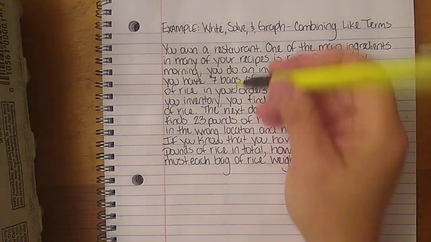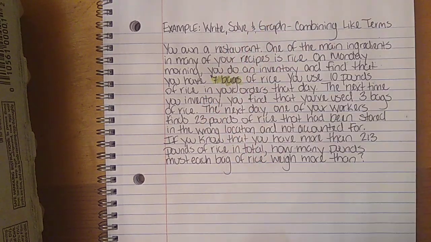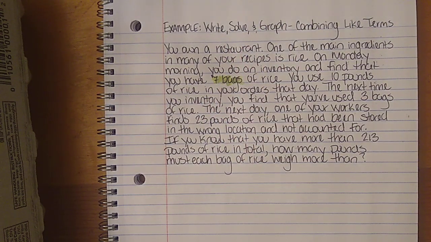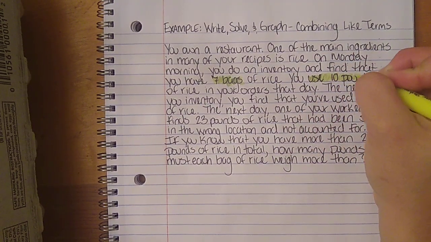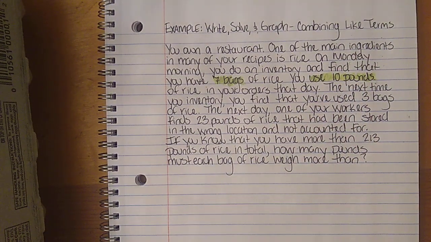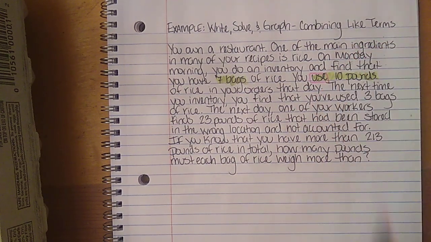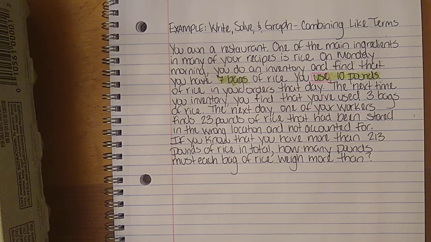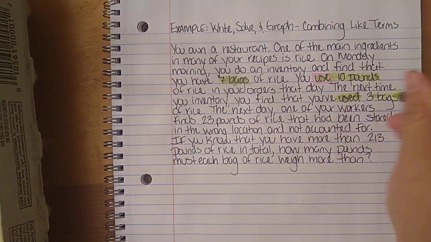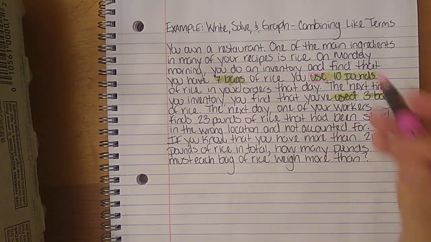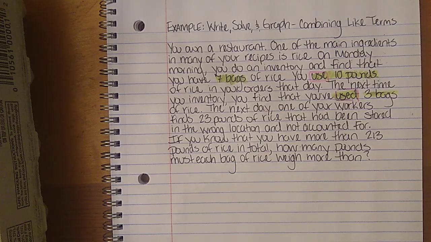Well, we know that we start with 7 bags of rice. So we want to make sure we are highlighting that piece of information. We also know that we use 10 pounds. So if I'm using the 10 pounds, I don't have it anymore. That tells me I'm subtracting. So I want to pay attention to that word use. Then we find that we've used 3 more bags of rice. So that's that key word used, 3 bags. So we know we're subtracting those as well, although we don't know exactly how many pounds we're subtracting.